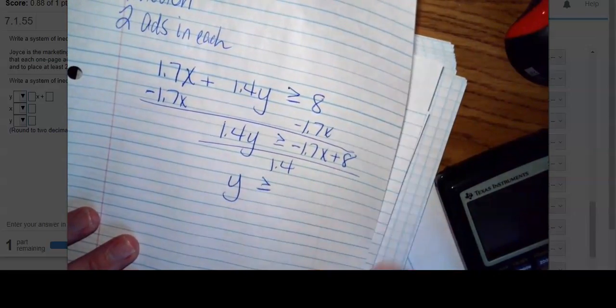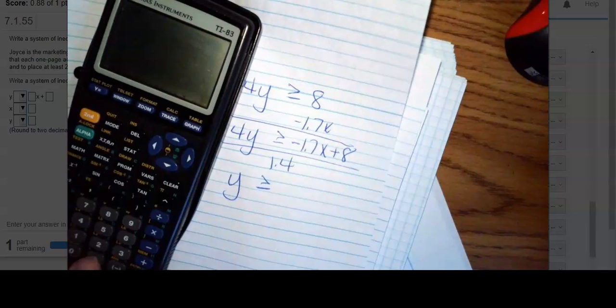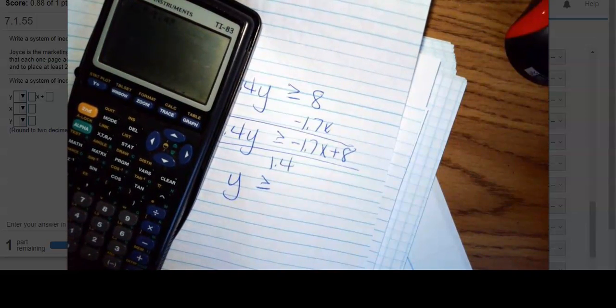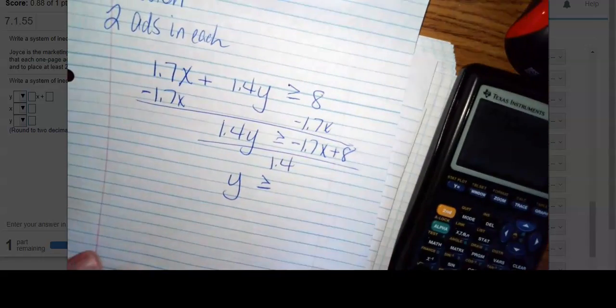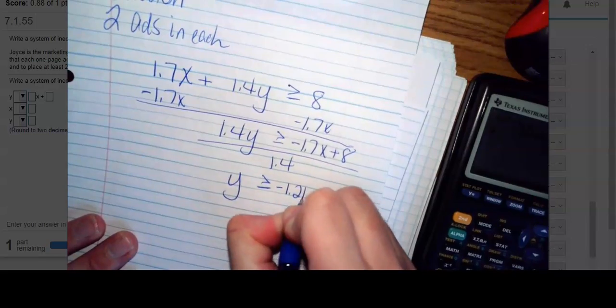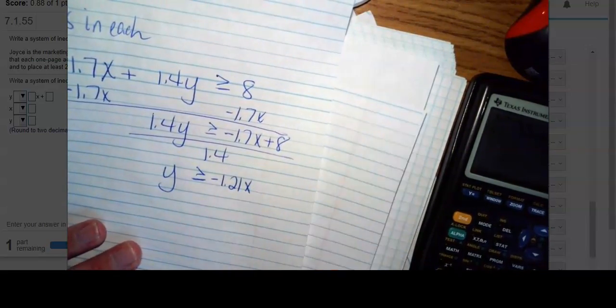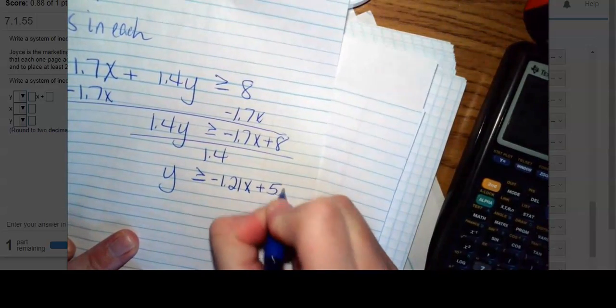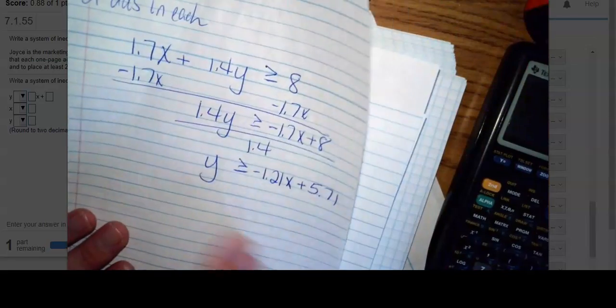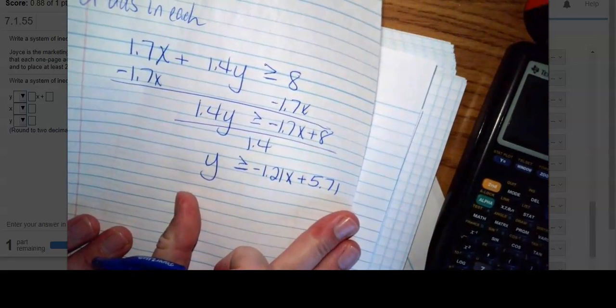So that gives me y is greater than or equal to 1.7 divided by 1.4, to 2 decimal places, negative 1.21 x's. And then 8 divided by 1.4 is going to give me 5.71. So plus 5.71. That is in slope-intercept form.